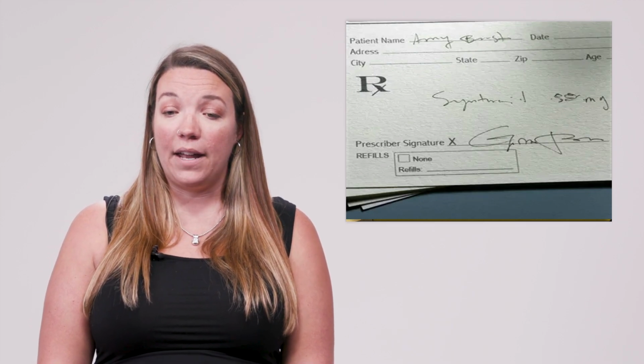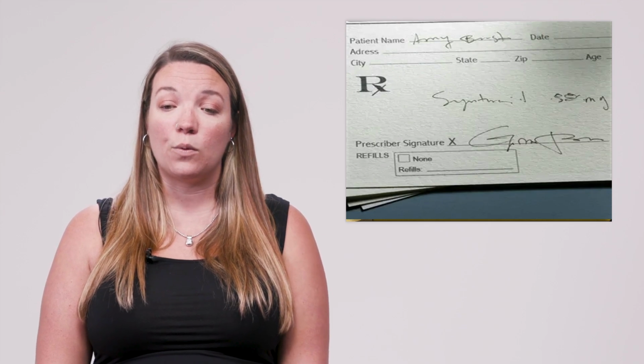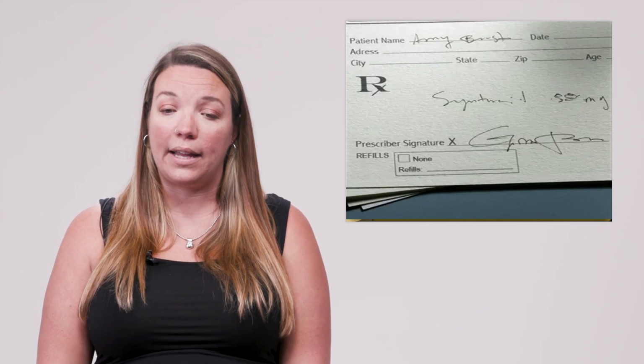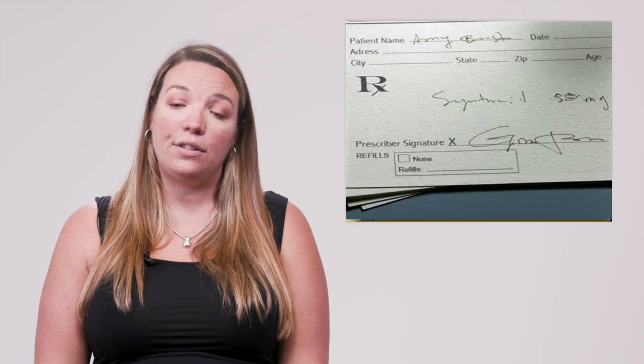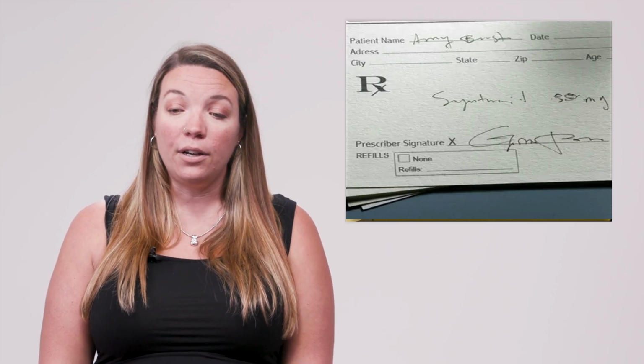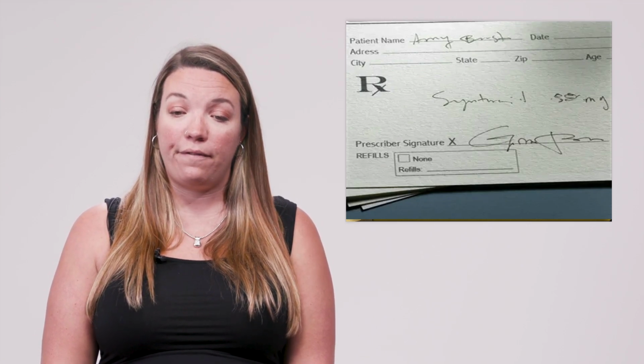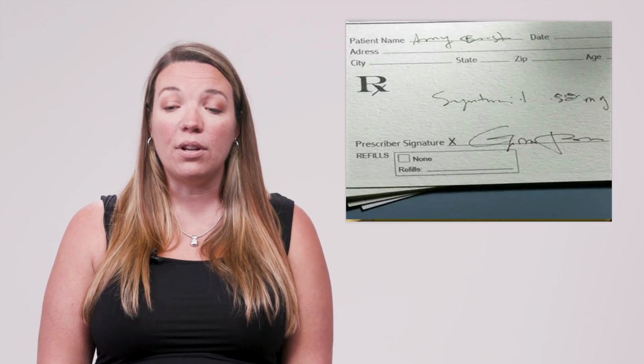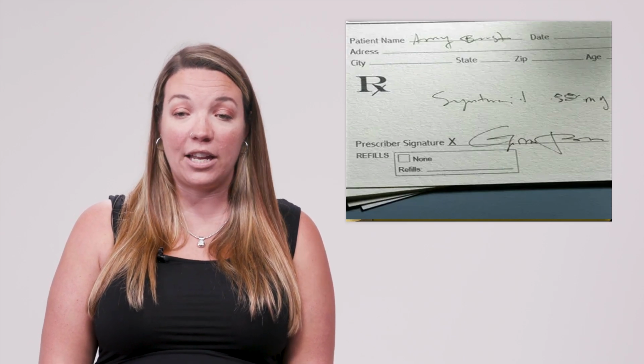Think about pseudoephedrine and how the pharmacist needs to swipe your driver's license at Walgreens if you want to buy something like Sudafed D. They're monitoring and regulating the amount of pseudoephedrine that you can purchase so you don't start cooking methamphetamine in your kitchen.